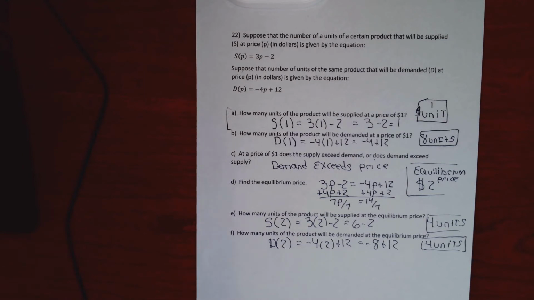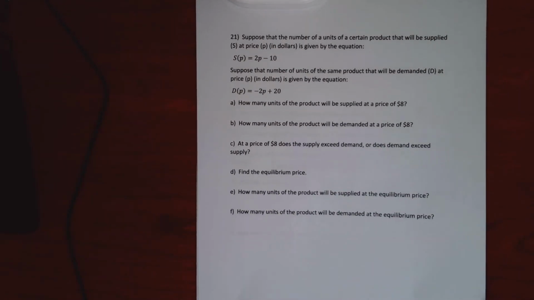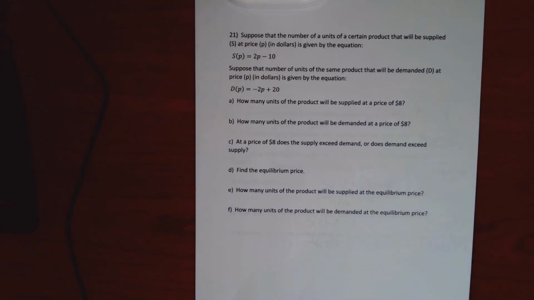I have 2 versions of these. I don't think I'm going to do a second one. So 21 is a problem that you should be able to do. It's exactly structured the same. There's a chance that you get a decimal. You might get a decimal answer for one of these. You might get like $3.50 for an answer, for what that's worth, but that shouldn't be that big of a deal.